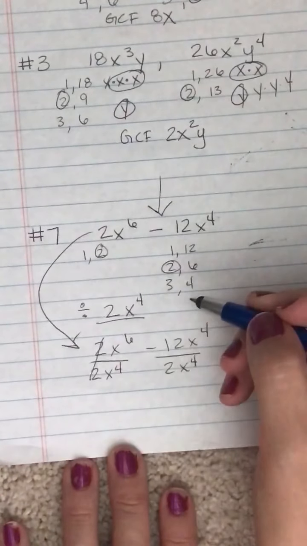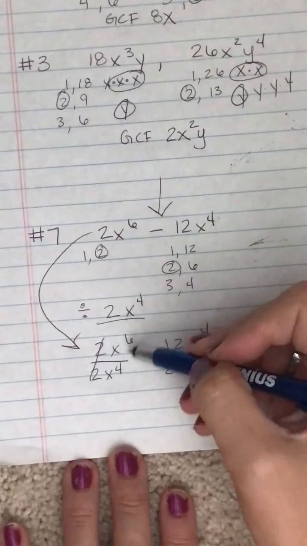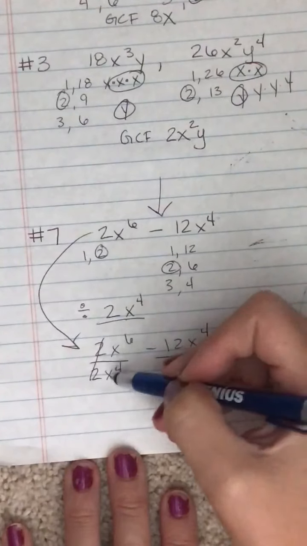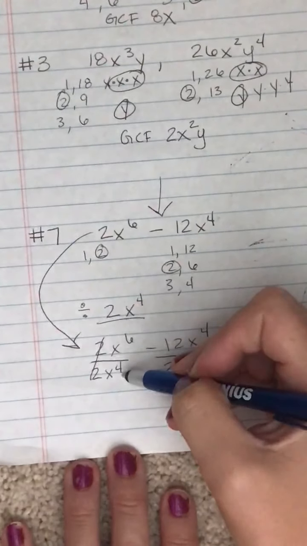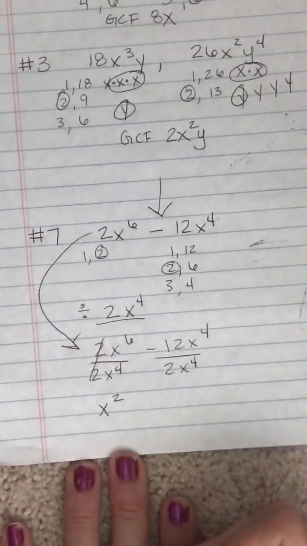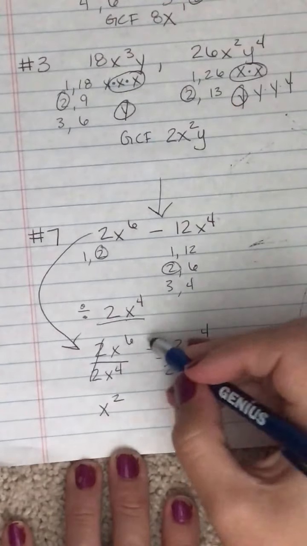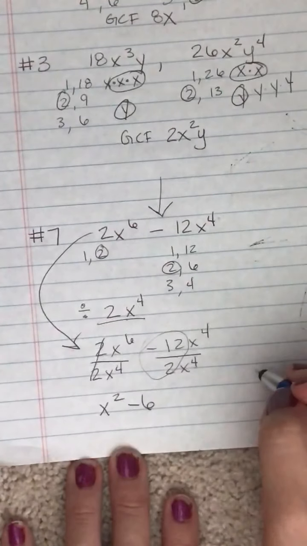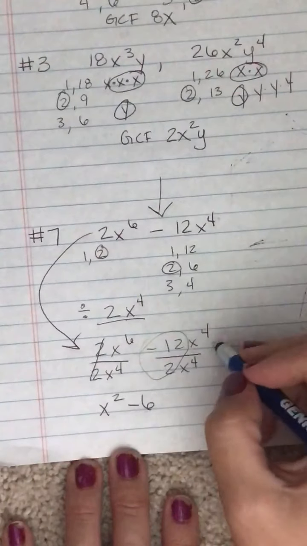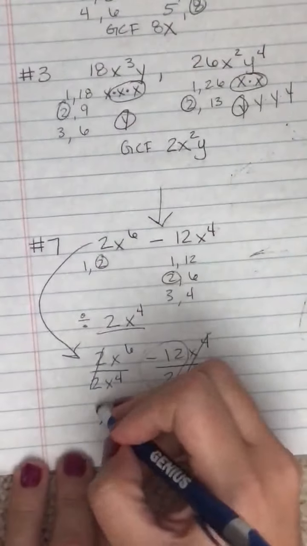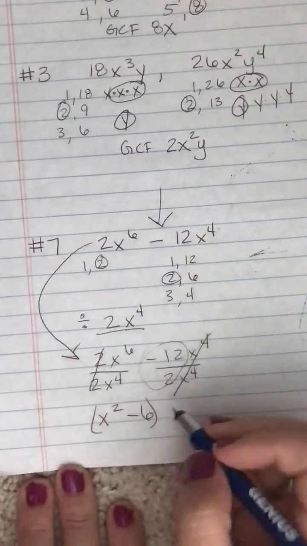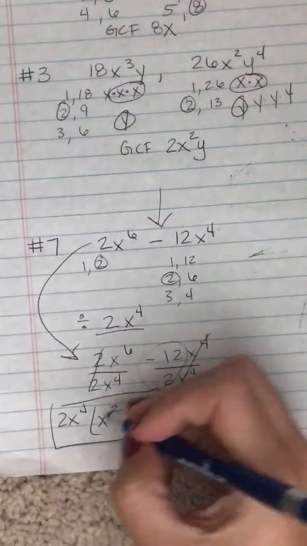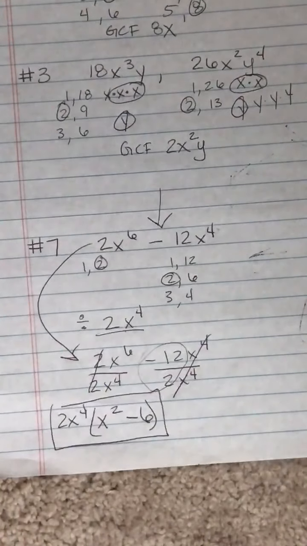Well, 2 divided by 2 goes away. When you're dividing like bases, you subtract your exponents. So x to the 6th over x to the 4th. Well, 6 minus 4 is 2. Now let's divide here. Negative 12 divided by 2 is negative 6. And then x to the 4th over x to the 4th is just 1. So this is the answer that we have left over. Just don't forget to put your GCF out in front of that. Hope that helps.